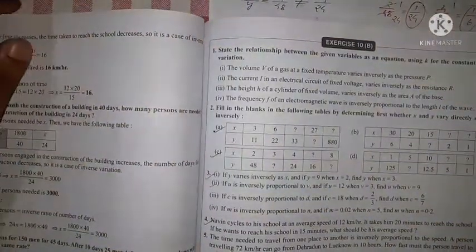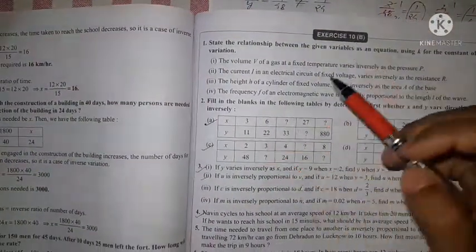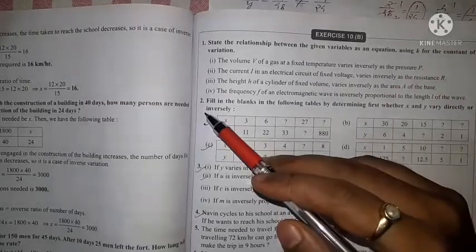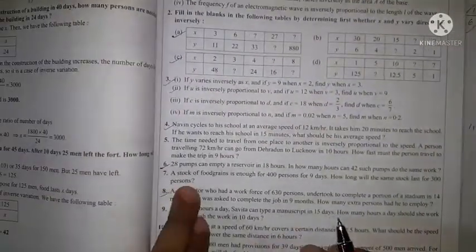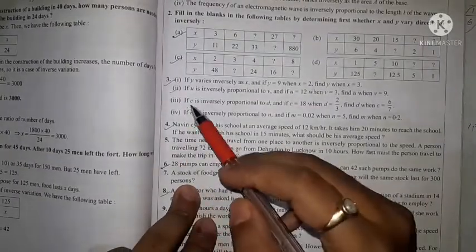Good morning, children. Let's continue discussing exercise 10b. In the last class we discussed question number 2. So let's move to question number 3. We'll be doing question number 3, Roman number 2.